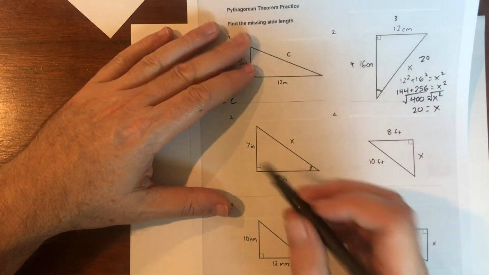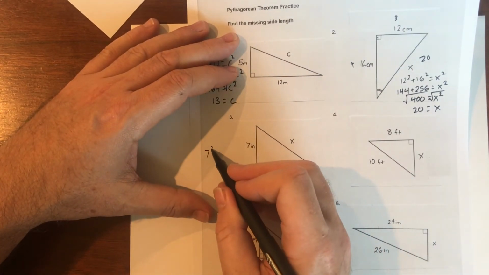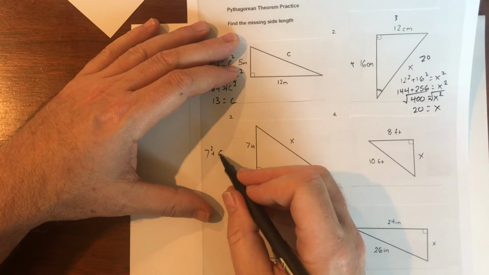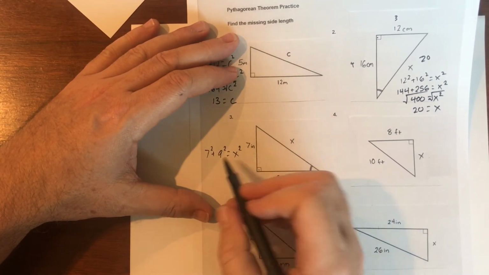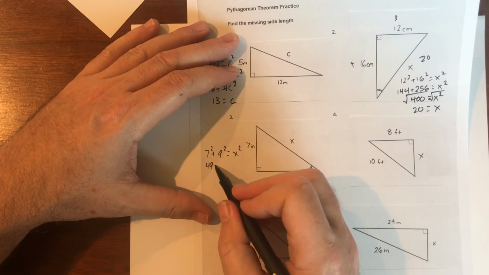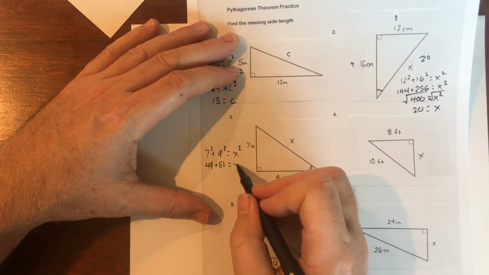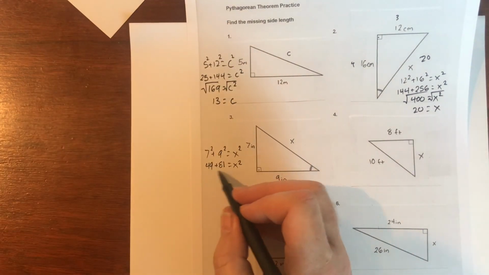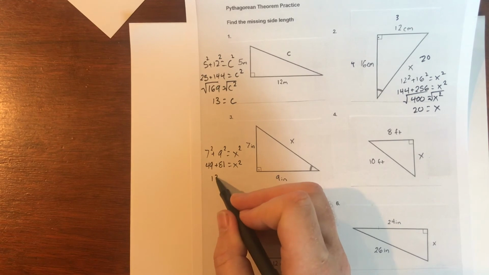Number 3. Once again, I've got both legs because there's my square. So I've got 7 squared plus 9 squared equals the hypotenuse, X squared. So I've got 49 plus 9 squared is 81. That equals X squared. So 49 plus 81 makes 130.